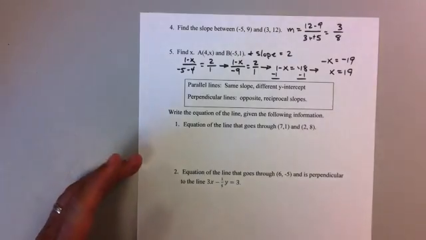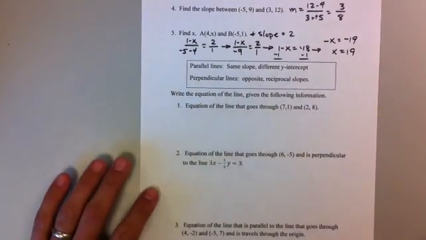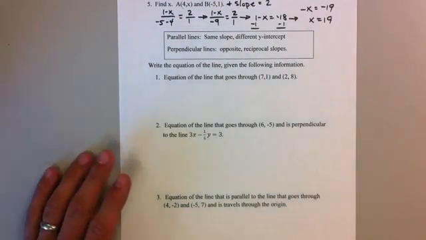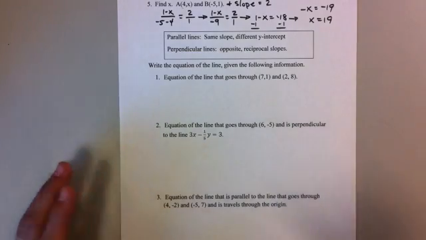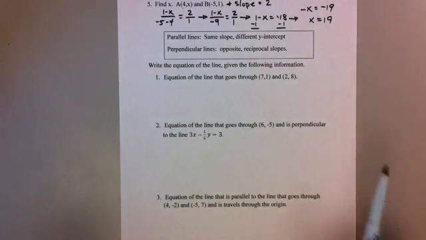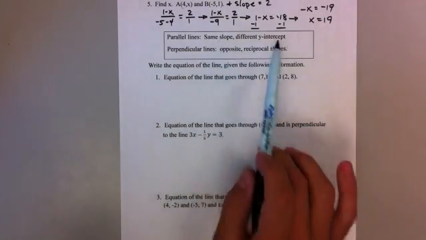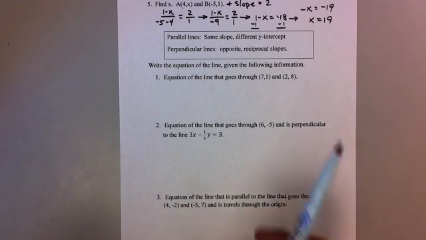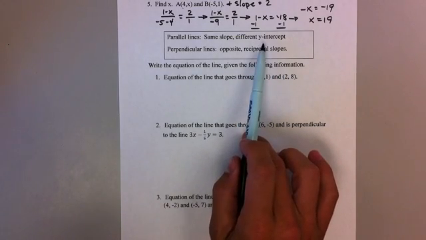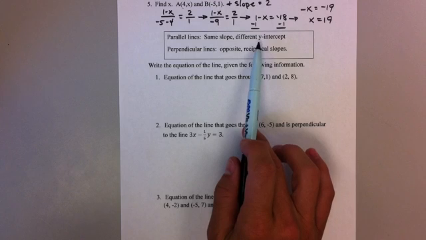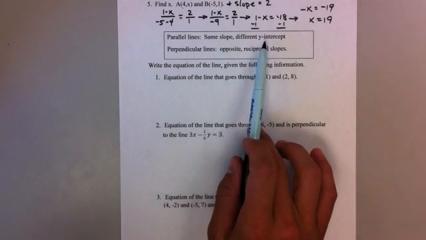Okay, so let's move on to the last thing we're going to talk about, and that's parallel and perpendicular lines. Now, parallel lines, as you know, they don't cross. They have the same slope, but they have different y-intercepts. They have to have different y-intercepts because if they didn't, they would actually be the exact same line. They'd have the same slope and same y-intercept. So that wouldn't make sense.